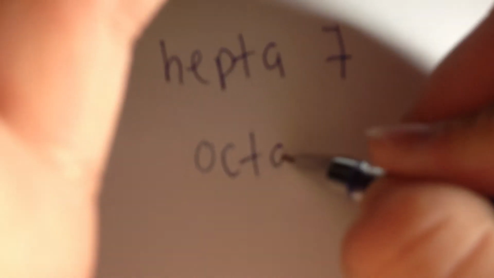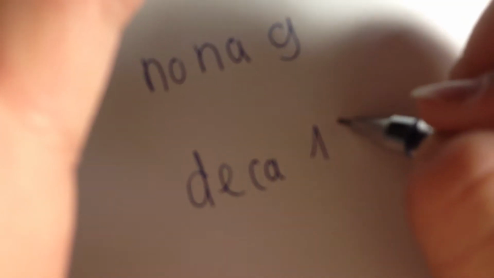Hexa is 6. Hepta is 7. Octa is 8. Nona is 9. And deca is 10.